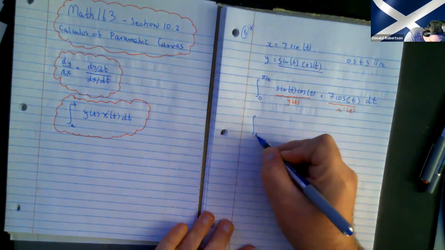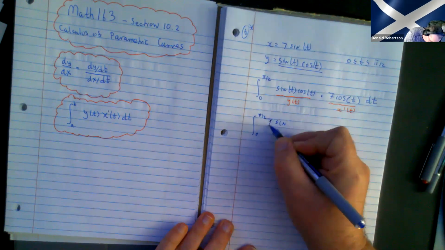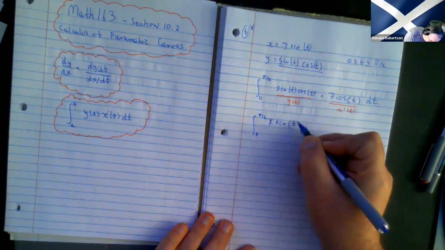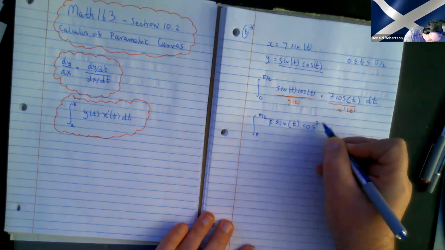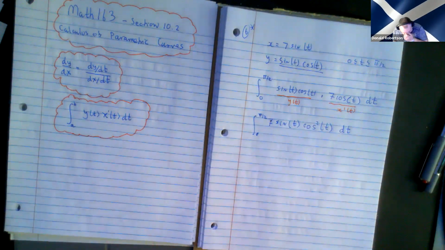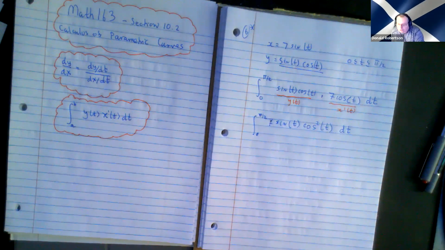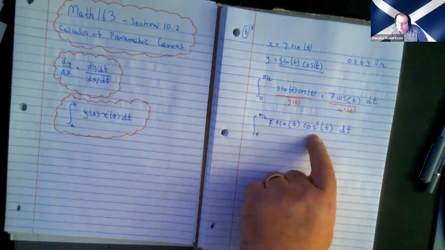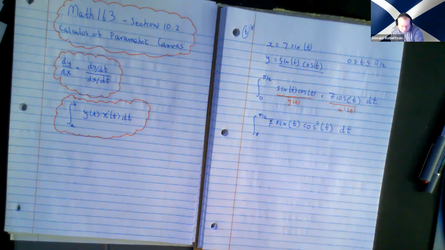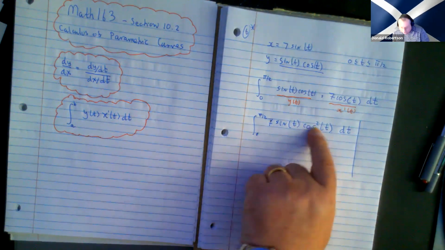And this now becomes the integral from 0 to pi upon 2 of 7 sine t cosine squared t dt, which means you have to bring Calc 2 into it. How am I going to integrate this? Anybody got any suggestions about how I should integrate 7 sine t cos squared t?